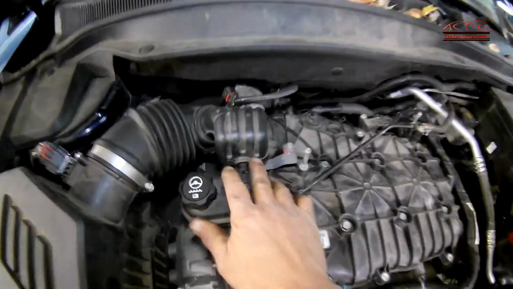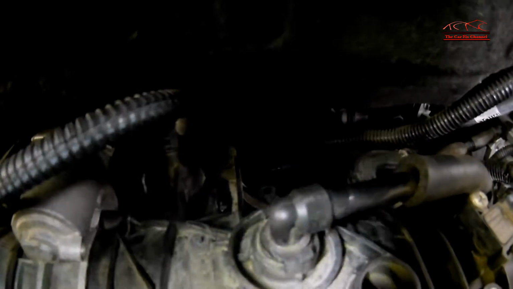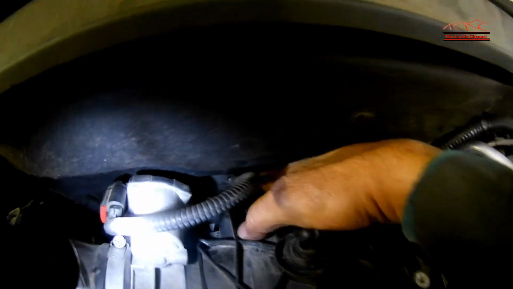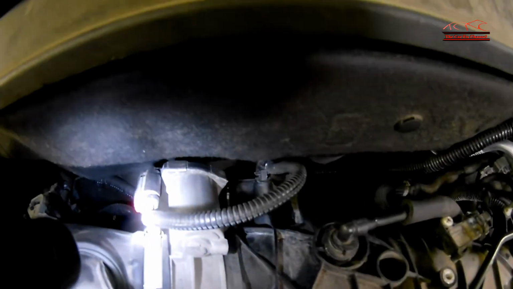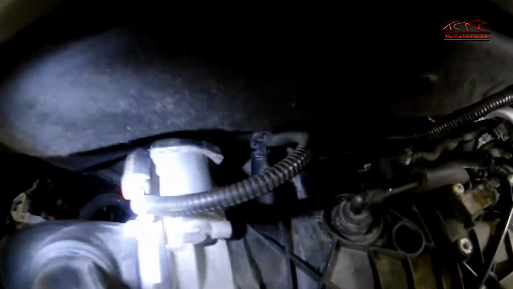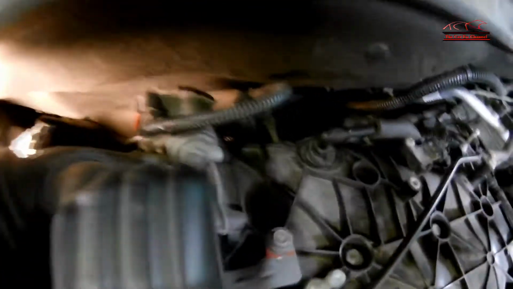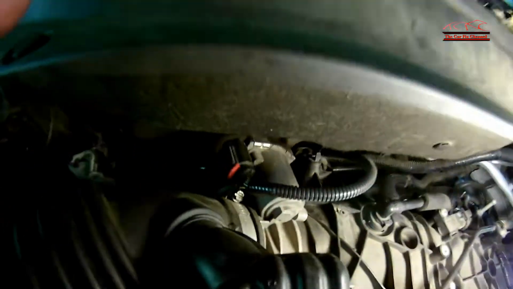Now, when the right conditions are met, the PCM decides to pull some of the gas vapors from the charcoal canister into the engine. It does that by energizing something called the purge solenoid. This purge solenoid is a duty cycle solenoid. So basically, the PCM controls the amount of on and off time of the solenoid itself, and therefore controls the amount of gas vapor that's being pulled from the charcoal canister to the engine.